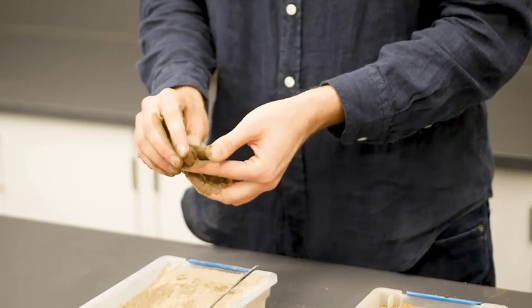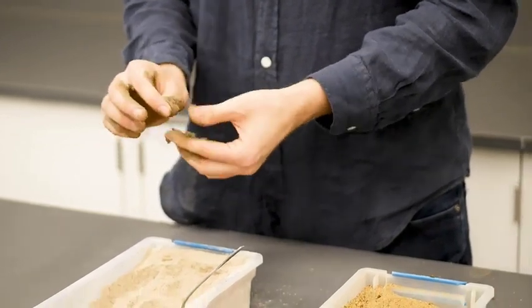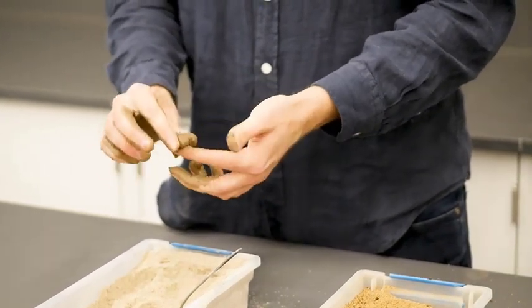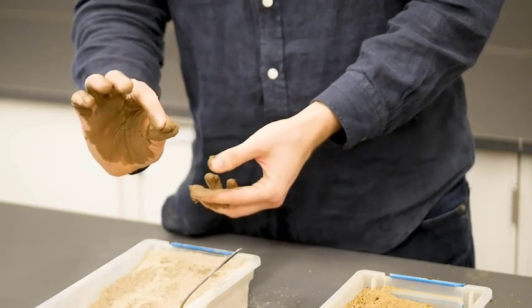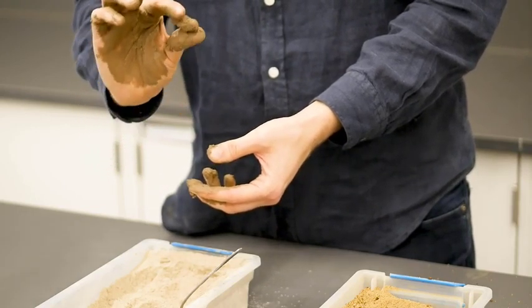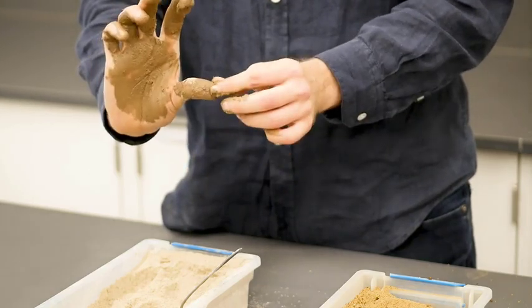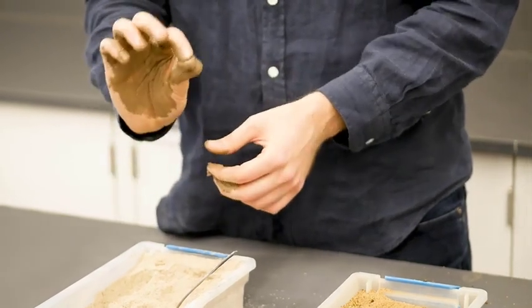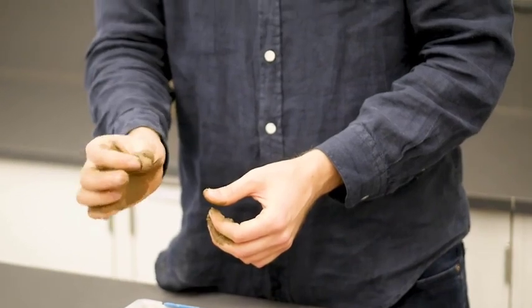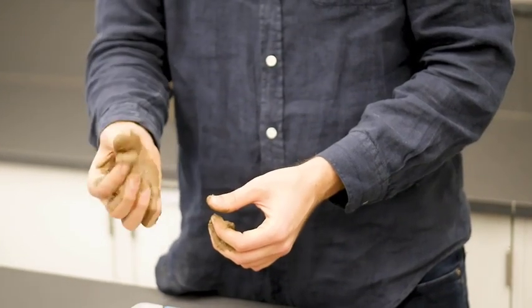Some additional considerations for determining the soil texture are the stickiness tests. You can take your soil sample and compress it between your fingers, and then when you release, you can see how much it stretches and how much sticks to your fingers. So the stickier a soil is, the more montmorillonite clay there is present.